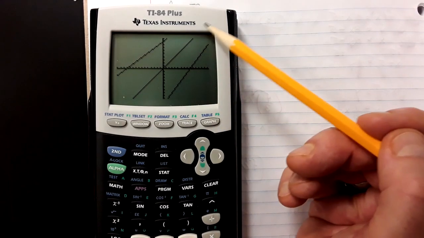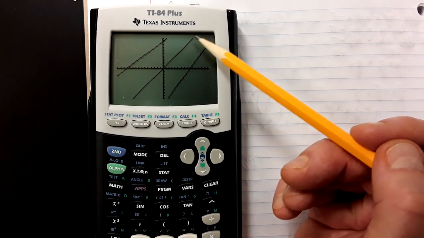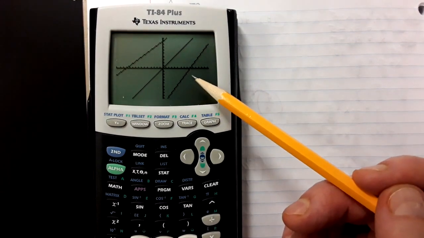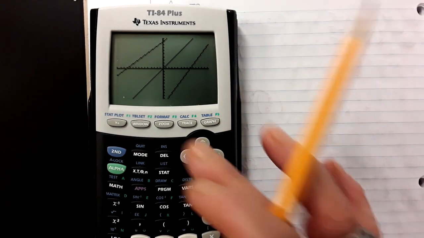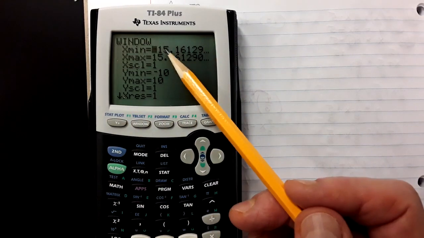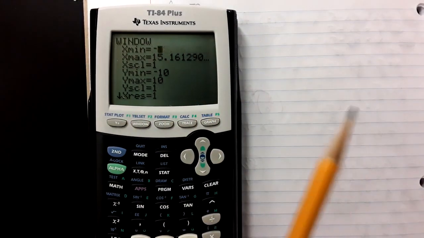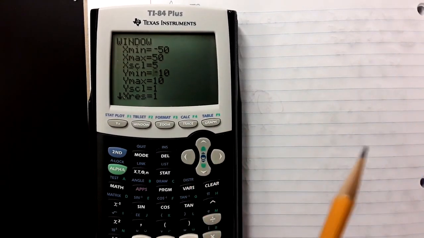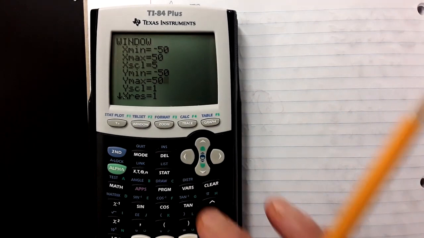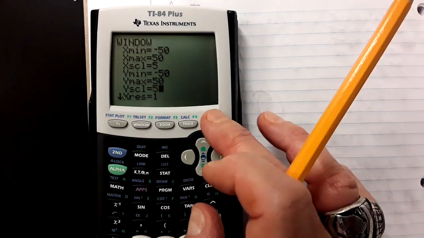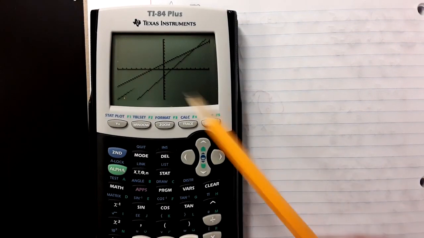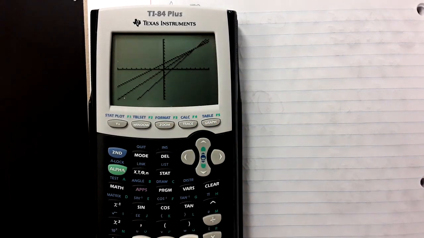Let's see if it crosses up here. You think it crosses up here somewhere? It will. It should go right in the center. We got to make the window bigger though, right? So we got to go window, and let's make it bigger. Let's make it negative 50, 50 by 5s. Now hit graph, and let's see if the lines intersect. They do intersect, and this next line should go right smack through them, and it does.